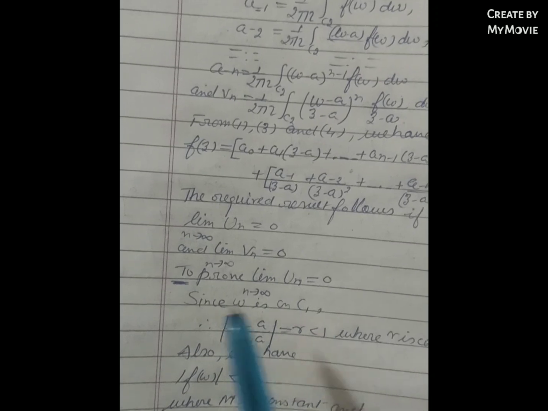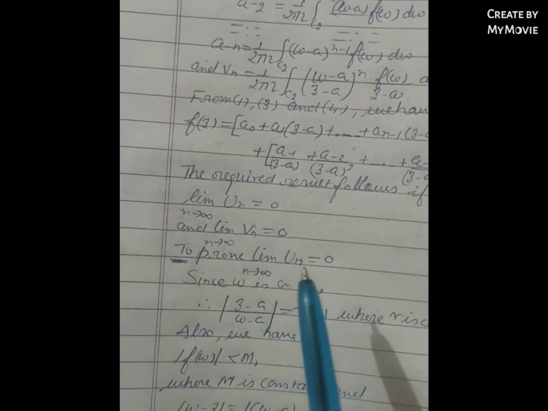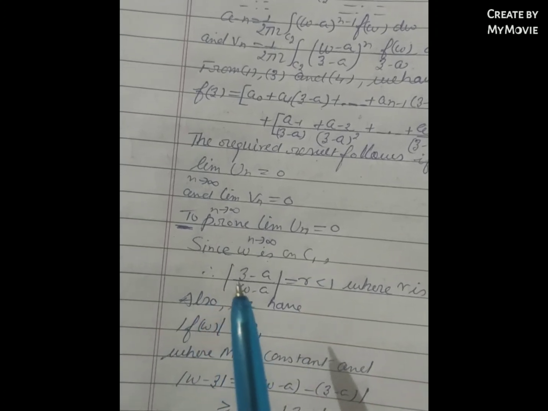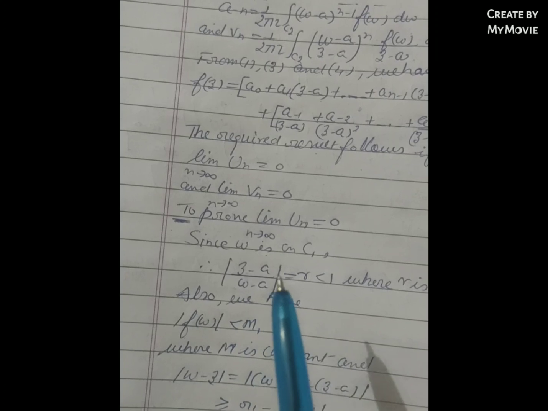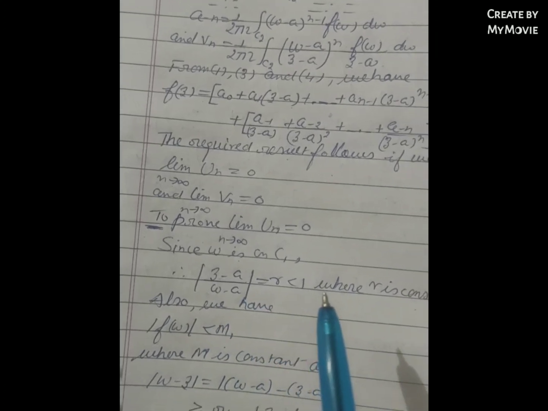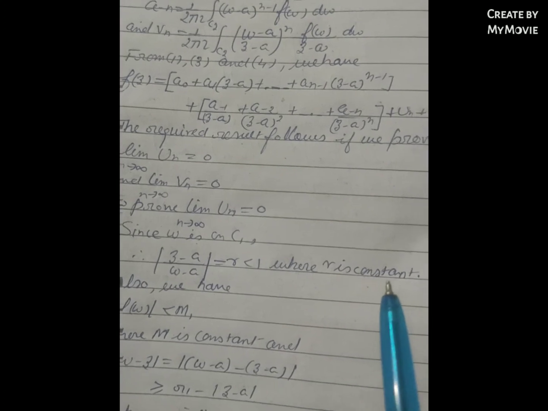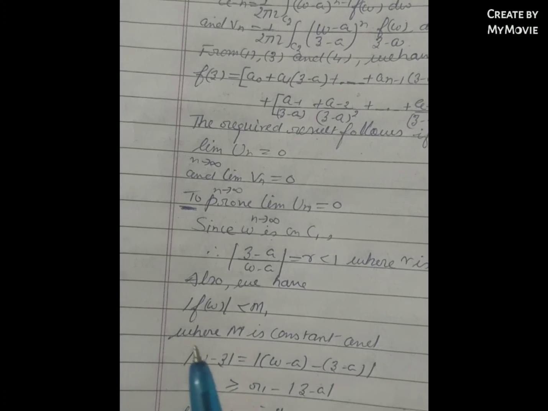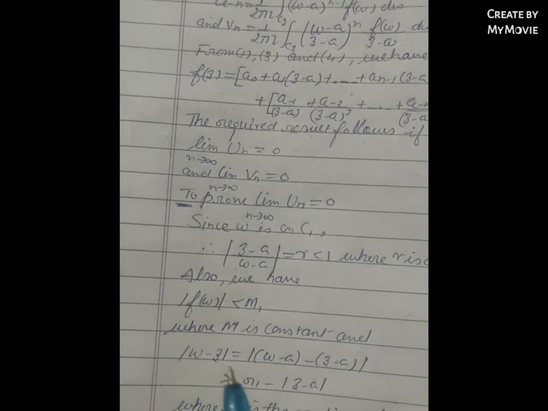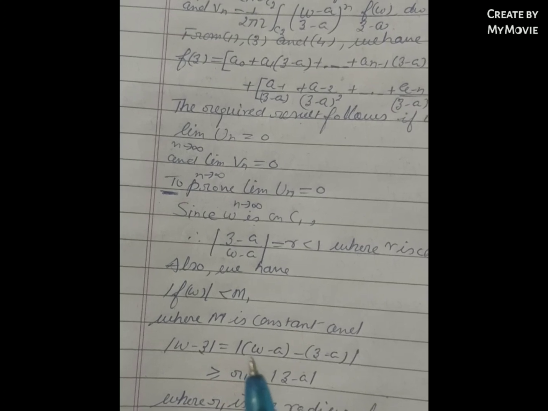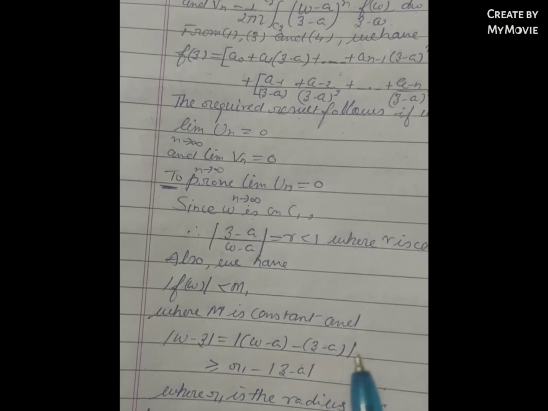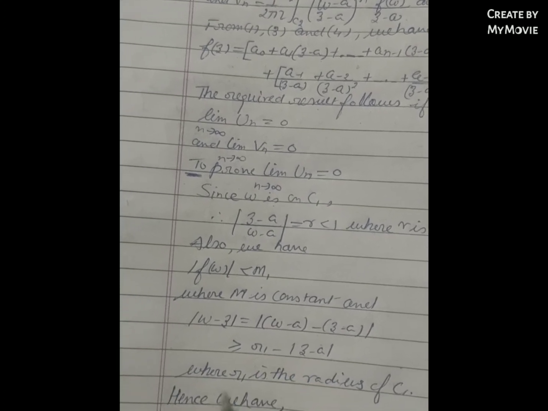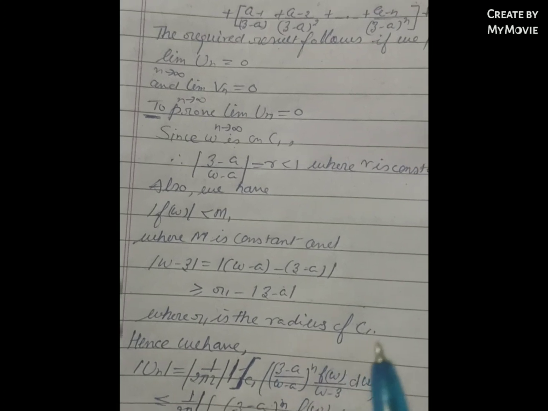To prove limit n tends to infinity un is 0: since w is on c1, modulus of (z minus a) over (w minus a) is equal to gamma, which is less than 1, where gamma is a constant. Also we have modulus of f(w) is less than M, where M is a constant, and modulus of w minus z is equal to modulus of (w minus a) minus (z minus a), which is greater than or equal to r1 minus modulus of z minus a, where r1 is the radius of c1.